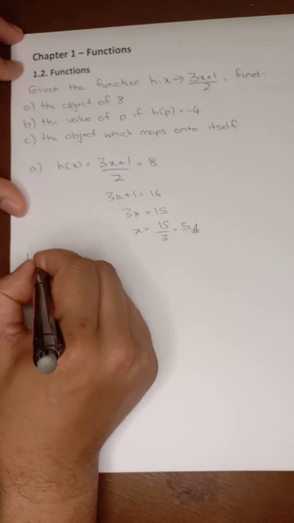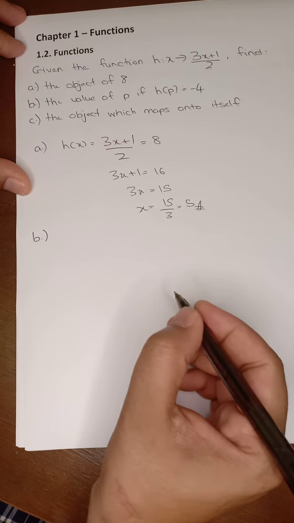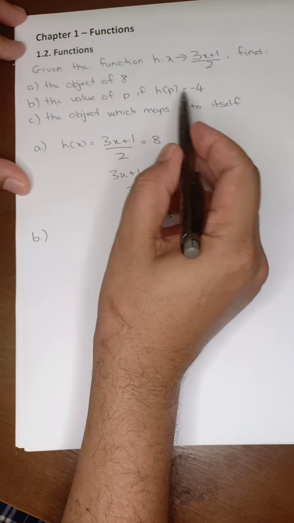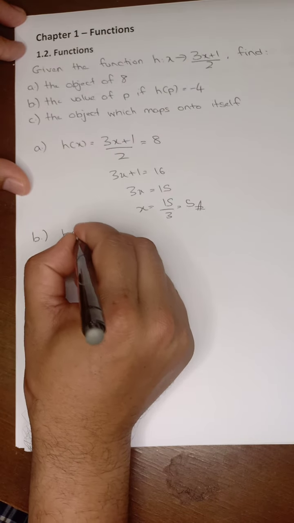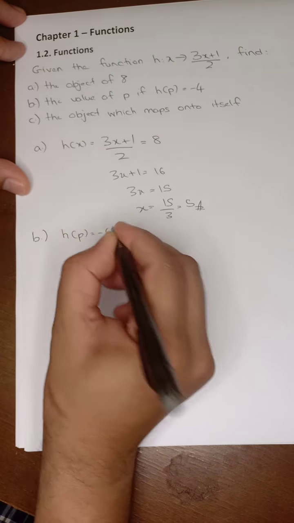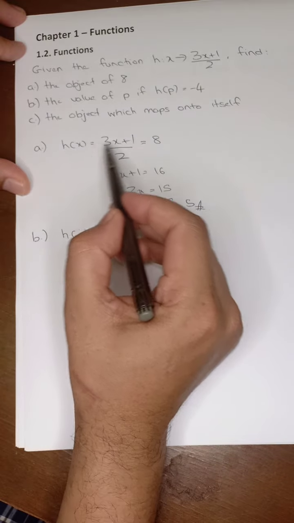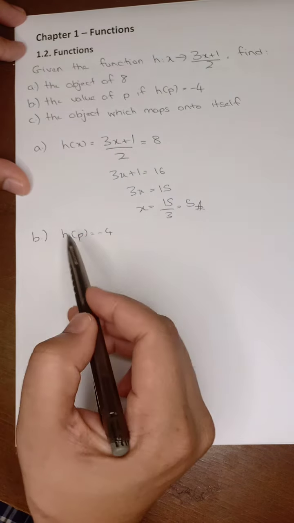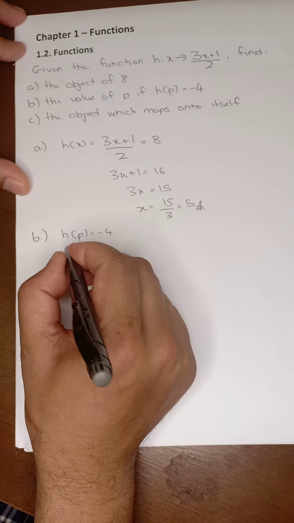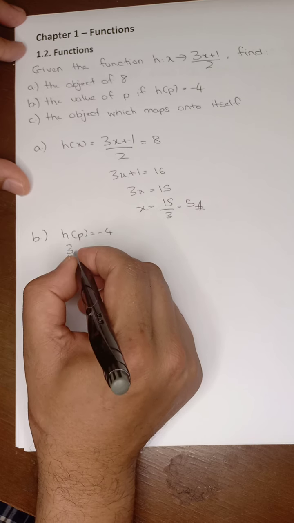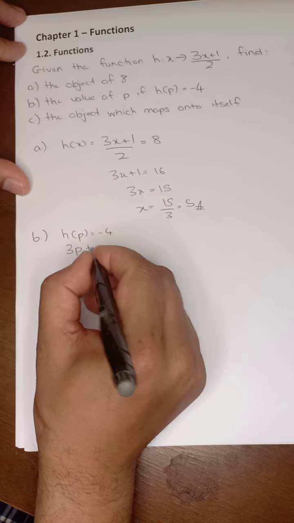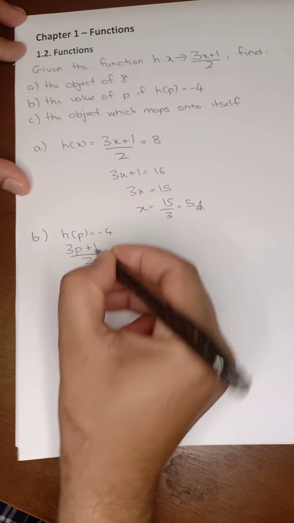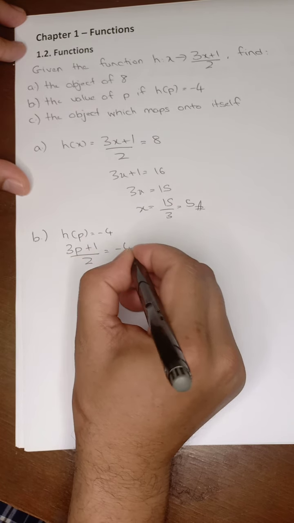B, the value of p if h(p) equals to -4. Okay, so h(p) equals to -4. h(x) is this. h(p) is, instead of having x, we have p. In the place of x, you just replace p. (3p plus 1) over 2 equals to -4.